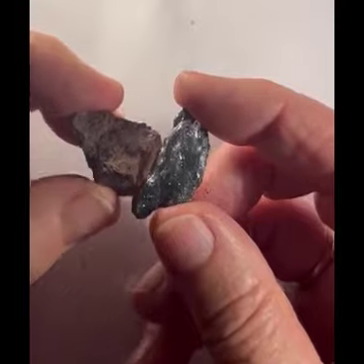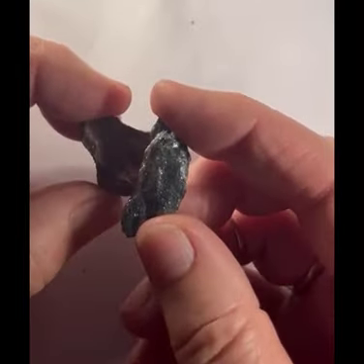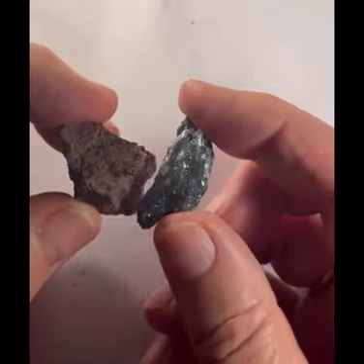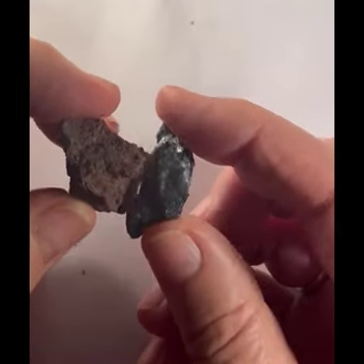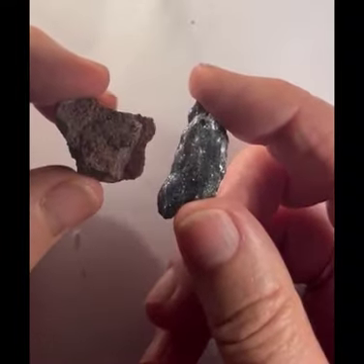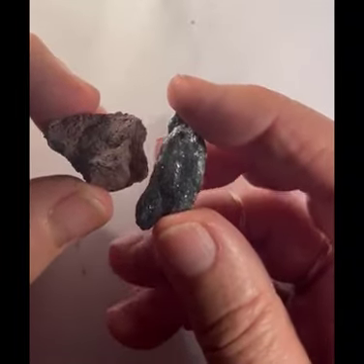What is interesting about both of these is that even though one is red and the other one is black, they both will have brown streaks. So you cannot mix it with anything else. And it doesn't have cleavage. So yeah, it's not similar to anything else. It's easy to separate them.